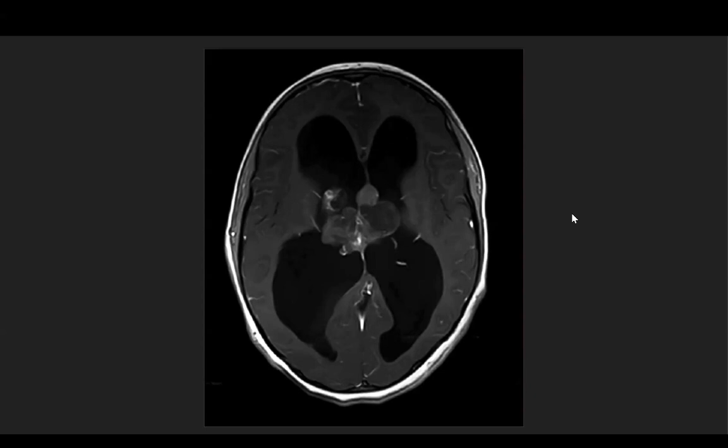So the lesion itself is irregular. There's an area of necrosis in the center. Is it enhancing? Yes, it is enhancing, but it's heterogeneous. There are some areas of hyperintensity and areas of hypointensity. So I wouldn't really consider pilocytic astrocytoma here as my first differential.